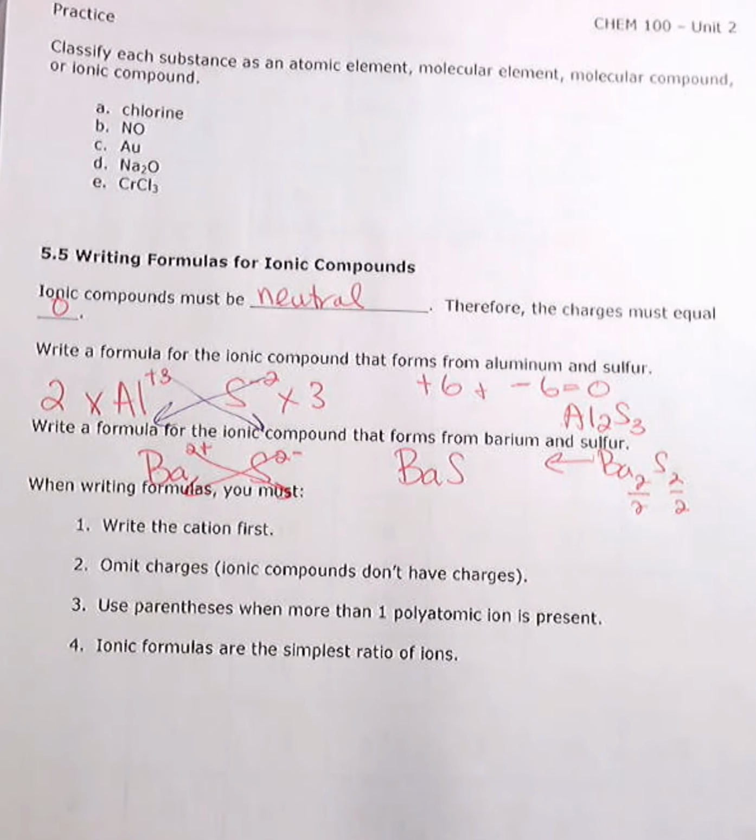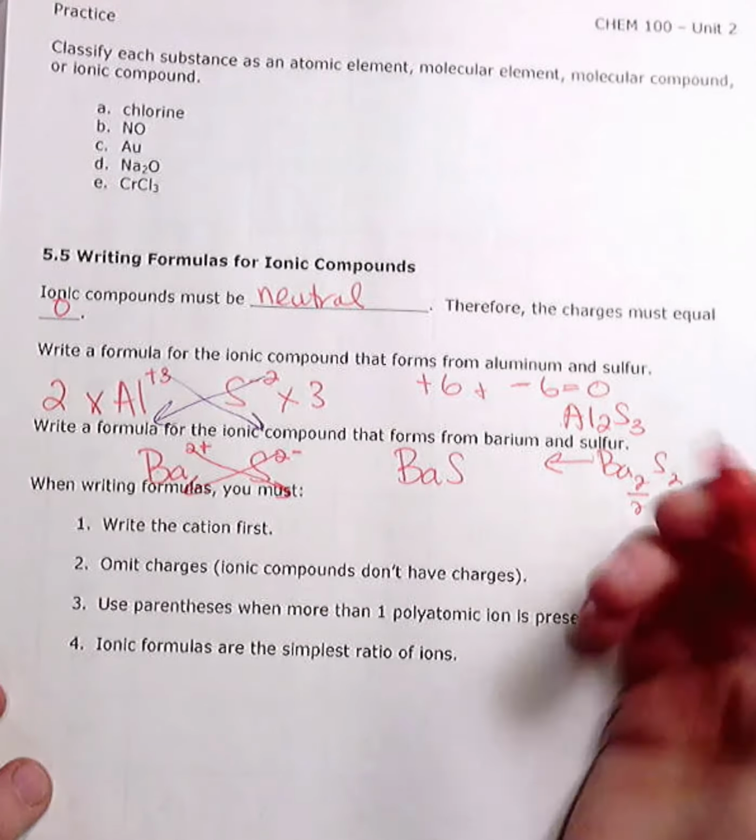Now, I have students who love to use parentheses. They over parenthesize. I have other students who under parenthesize. It just depends on where you are in the process. So be aware if you're an over parenthesizer or an under parenthesizer, check your work. You only use parentheses when you have more than one polyatomic ion present.